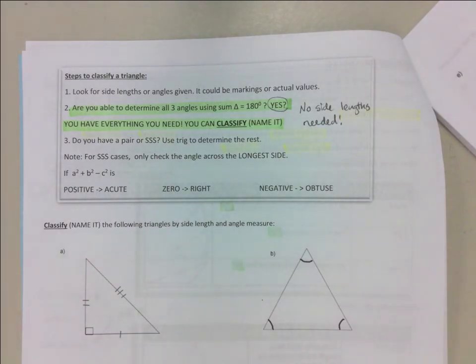If they're all 60, we know it is an equilateral triangle. All three sides are going to be the same length. Okay? What do we know in terms of angles? Which one would it fall under in terms of angle measure? Acute. That's a good one.